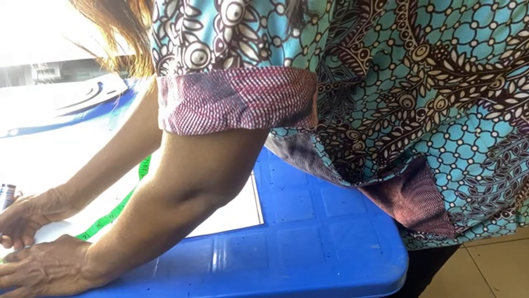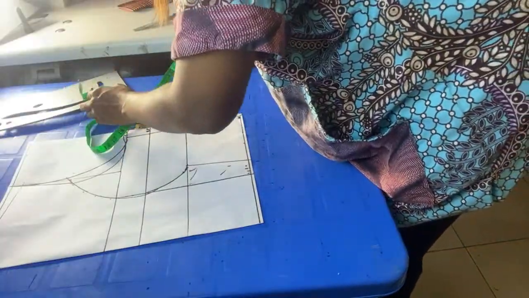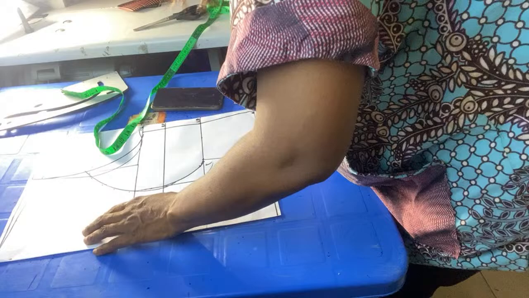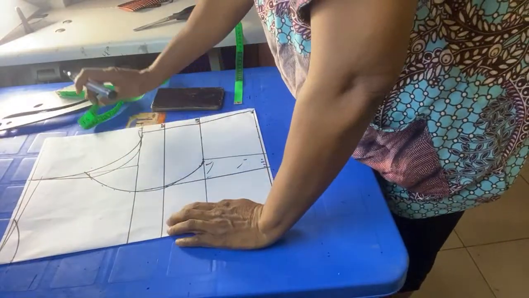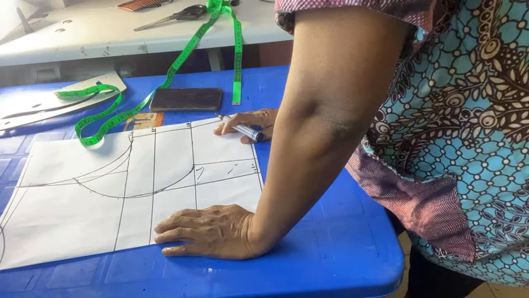Okay, so why am I doing this 1 inch? Like I said, to create that curve there that looks like a small collar. So I'm going to cut it from here. So I'll mark it this way. So after marking it this way, now that's for my neckline.